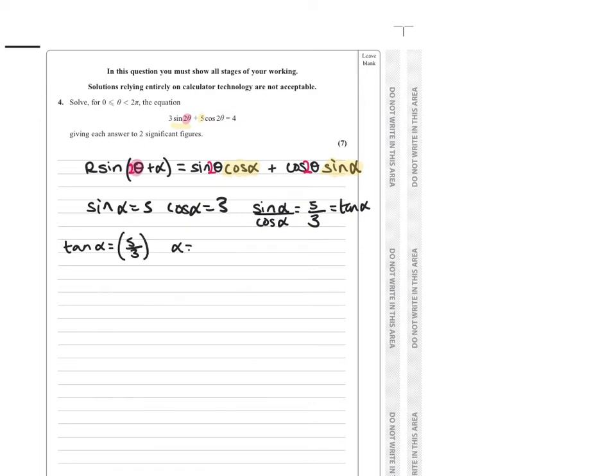To find alpha, I'm going to do the inverse tan of 5 over 3, which is 1.0303. It says give each answer to 2 significant figures, so that means we can say that alpha equals 1.03. So we figured that out. Now we've got to figure out R.